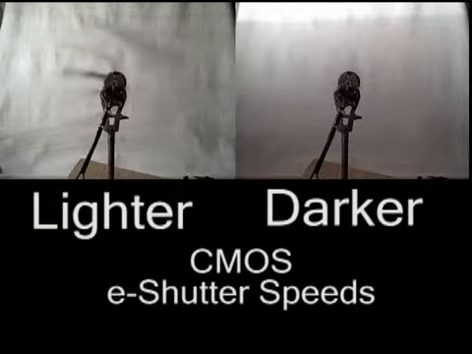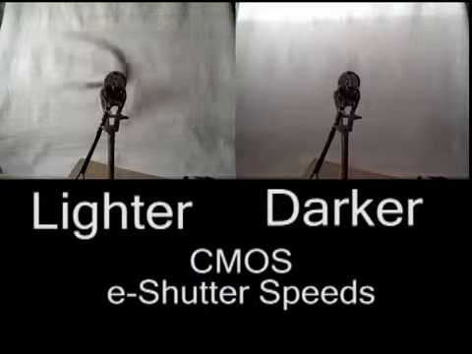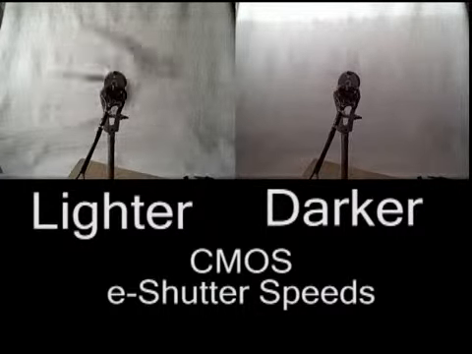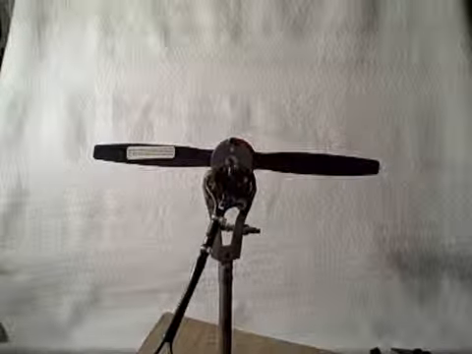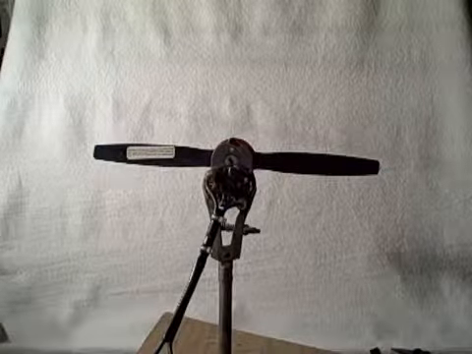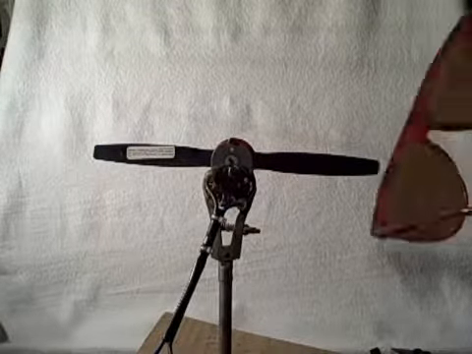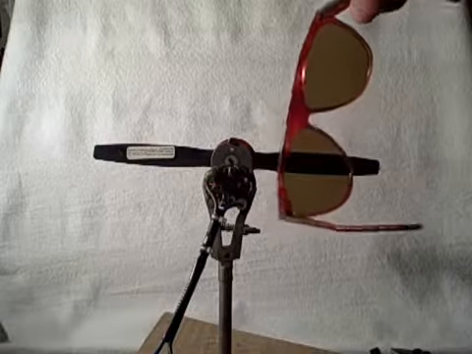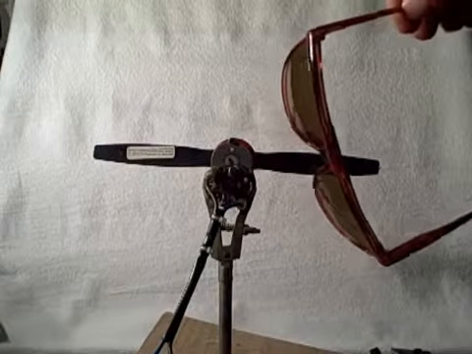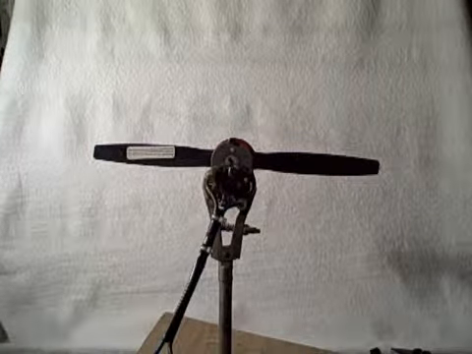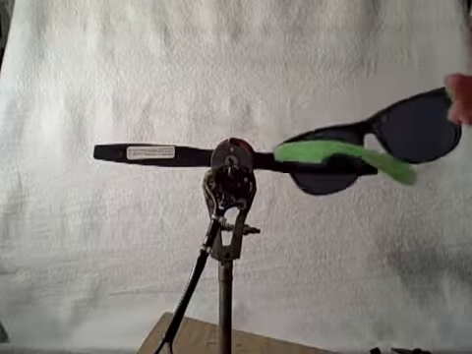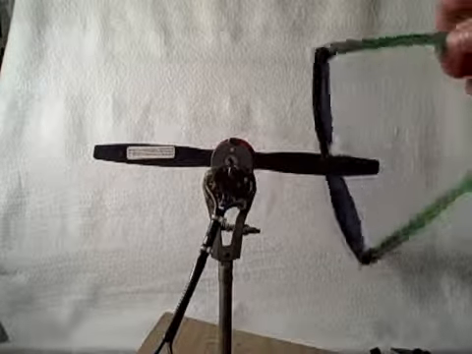If the camera being used does not allow for manual alterations in E-shutter speed, one can still reduce shutter speed using a filter which decreases the intensity of incident light. Here, pairs of sunglasses are being used to demonstrate. Naturally, it would be best to use filters that do not alter colors, necessitating color correction.